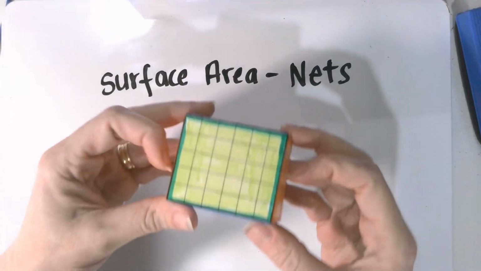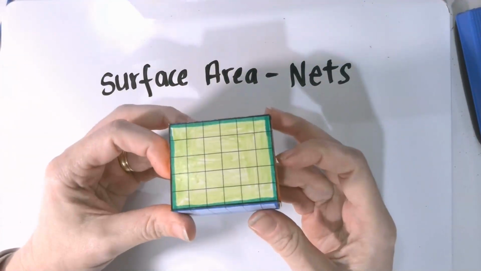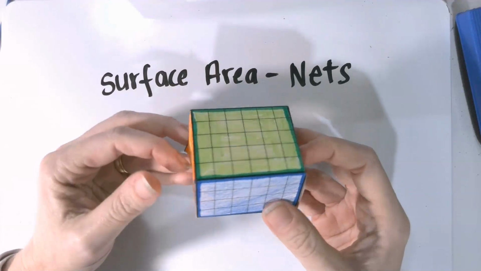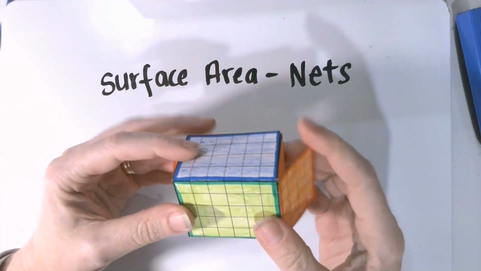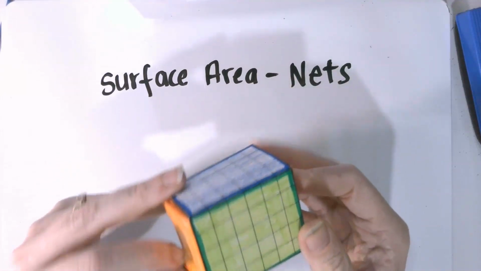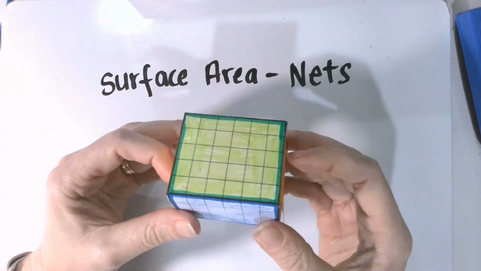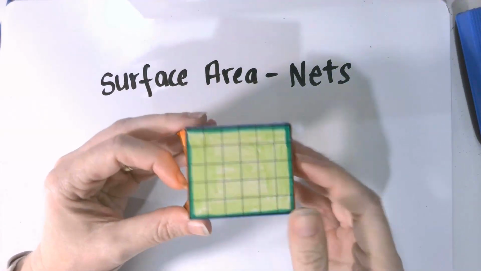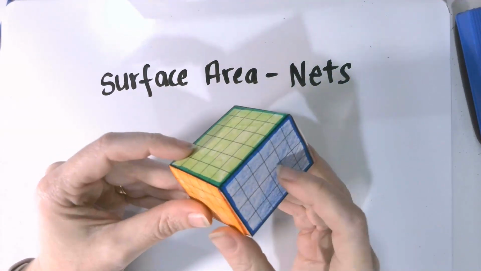Hey guys, so today we're going to talk about surface area of right rectangular prisms. And this can be a little confusing, but I'm hoping to find a way to show you guys an easy way to solve these types of questions. Okay, so first of all, I want to show you this prism that we've got here.